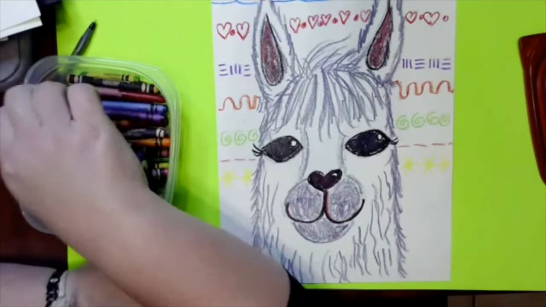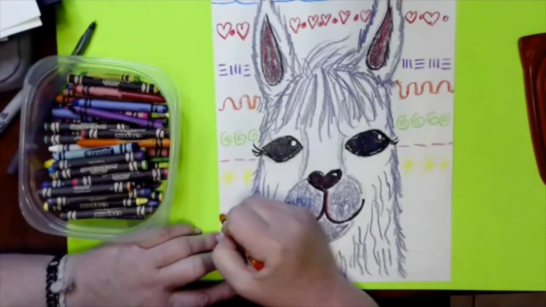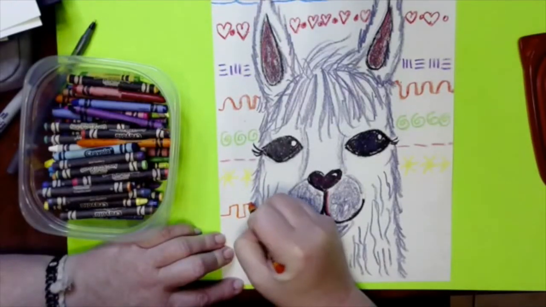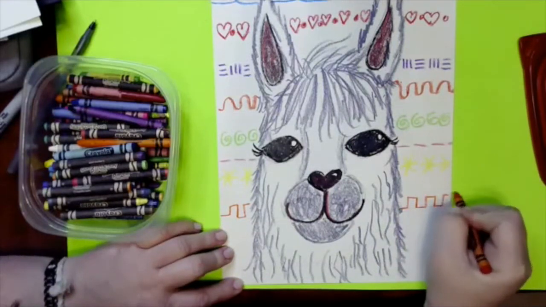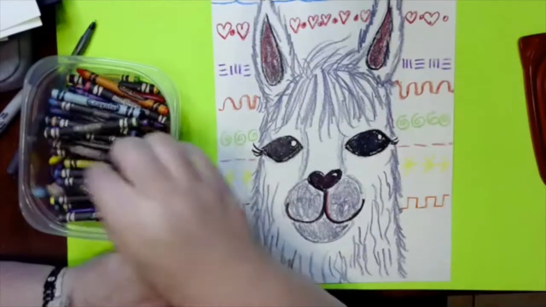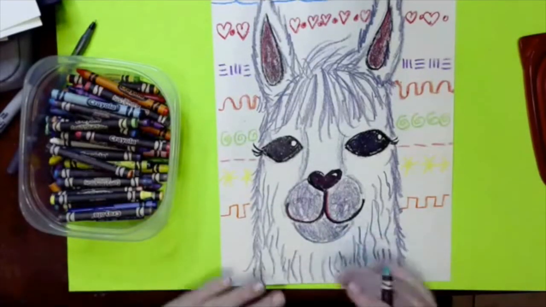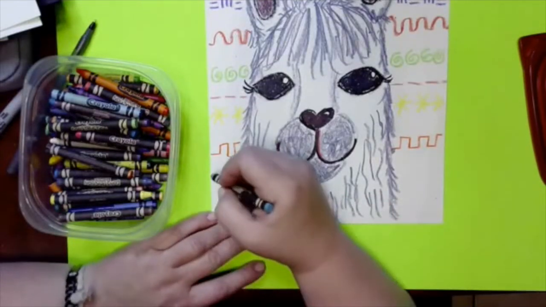Orange. Maybe this one will be my castle line. 8. Two more left. I could do a zigzag line.